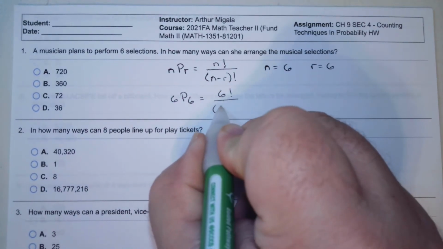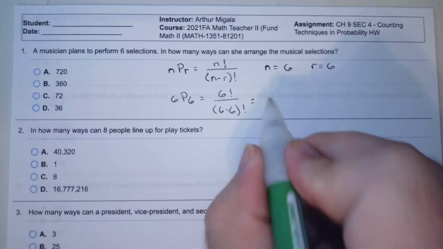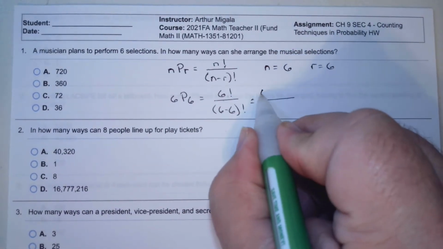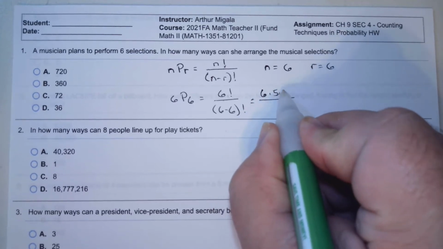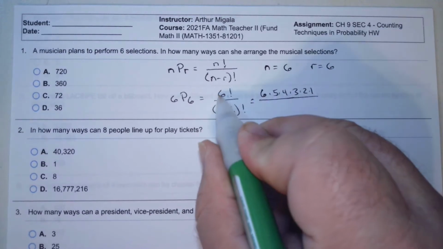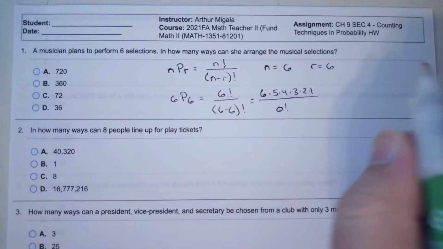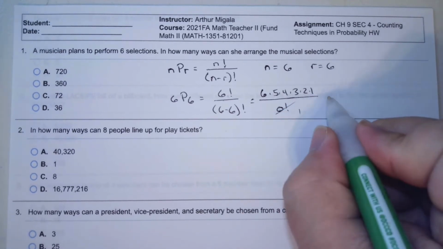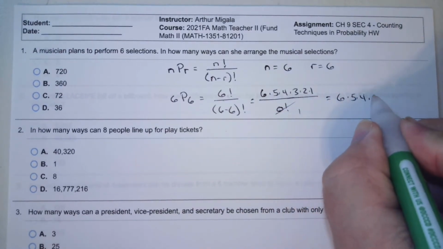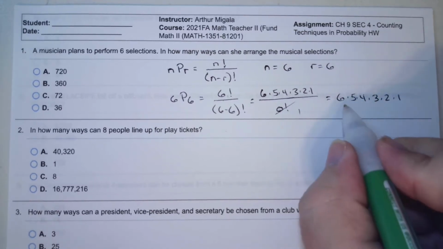So this is the formula we have to use. 6 factorial over 6 minus 6 factorial. 6 factorial means 6, 5, 4, 3, 2, 1. Multiply everything from that number down to 1. 6 minus 6 is 0 factorial, which is 1. So our answer is 6 times 5 times 4 times 3 times 2 times 1.